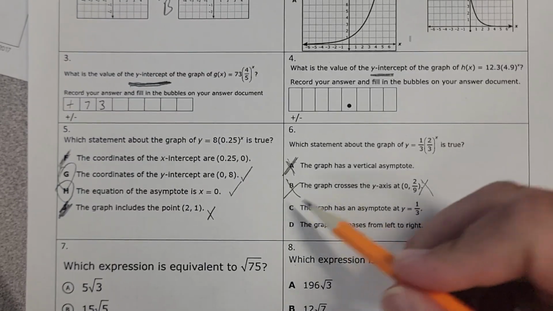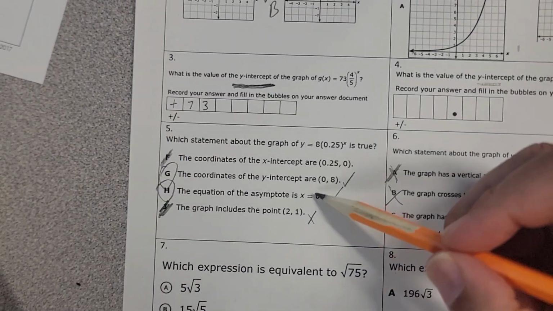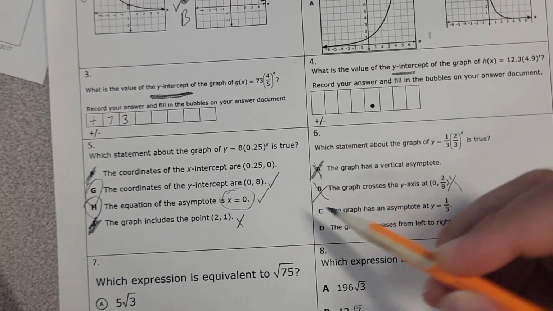All right, there's no asymptotes, only on zeros. The only asymptote is the x equals 0. That's the only one it has. This one is wrong.